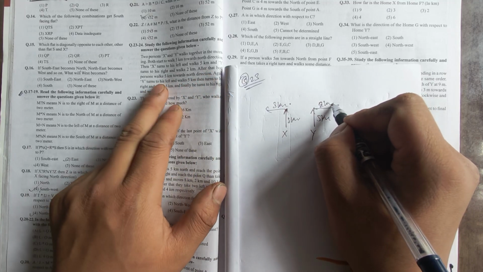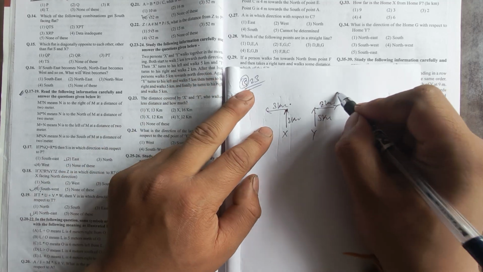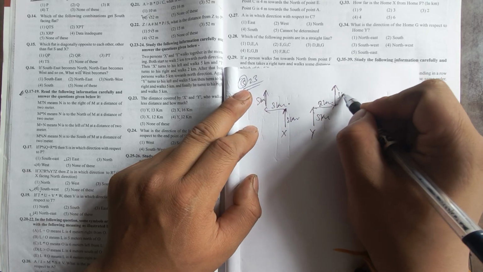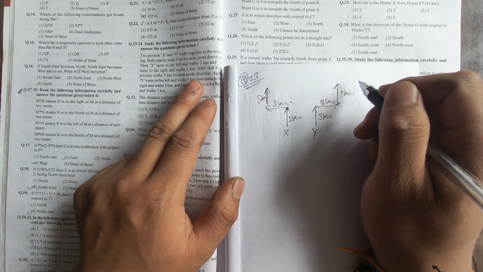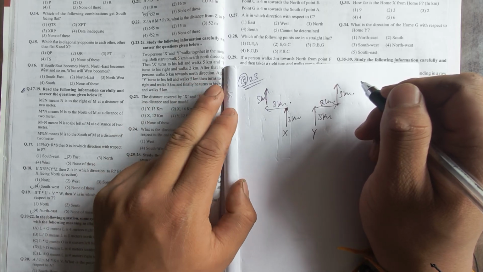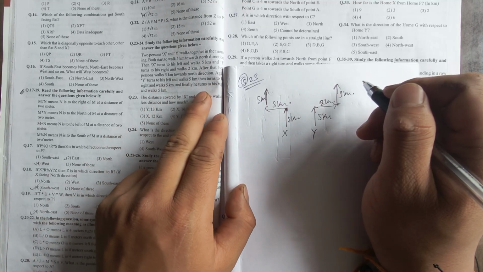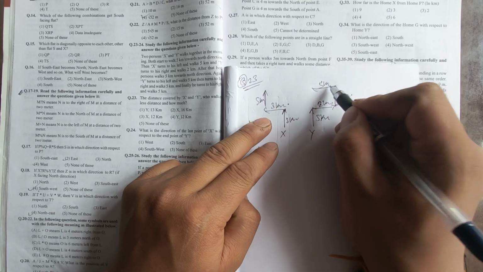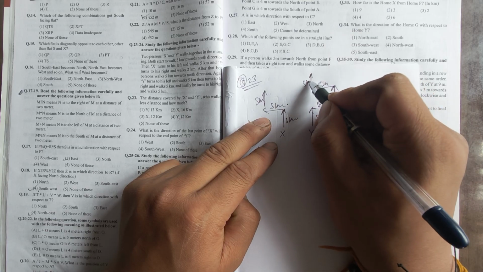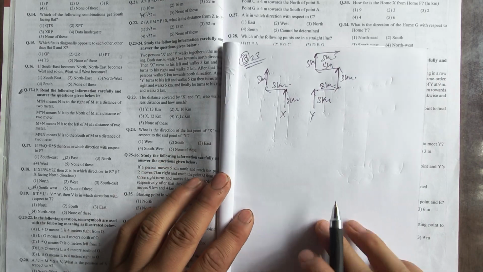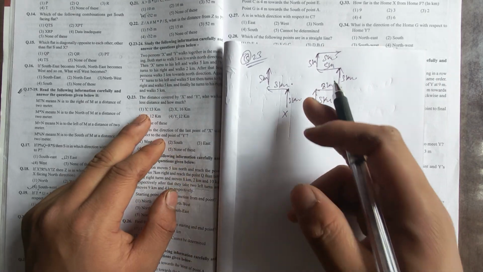After that, both persons walk 5 km in the north direction. Again, Y turns left and walks 5 km and turns right and walks 5 km, and finally, left 5 km and turns right 5 km and turns right 5 km. So simple is that. It's very simple.